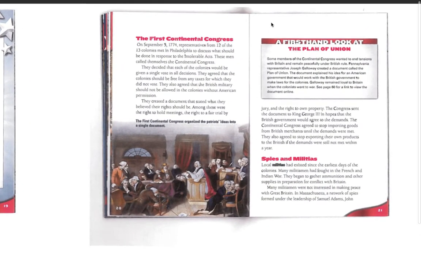On September 5, 1774, representatives from 12 of the 13 colonies met in Philadelphia to discuss what should be done in response to the Intolerable Acts. These men called themselves the Continental Congress. They decided that each of the colonies would be given a single vote in all decisions. They agreed that the colonies should be free from any taxes for which they did not vote. They also agreed that the British military should not be allowed in the colonies without American permission.